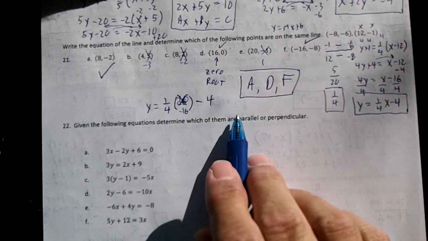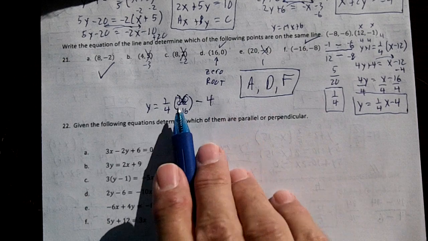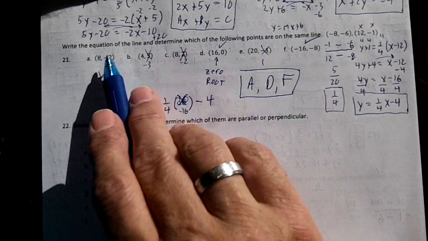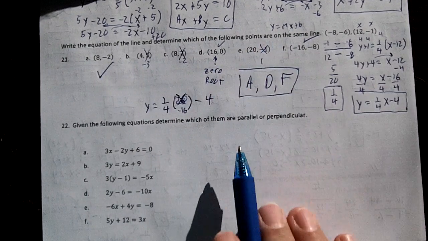Everyone see how to do that? You've got to do that on your test. Okay, so you get it into slope-intercept form, you replace the x with parentheses, and you plug these x's in. The ones that give you the y's are going to be the answers.